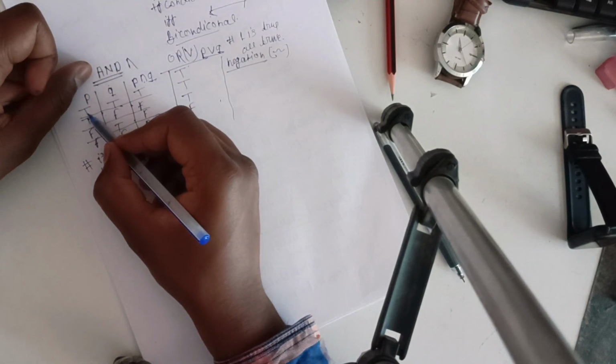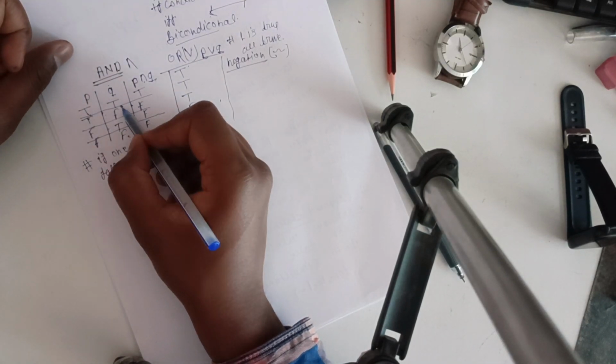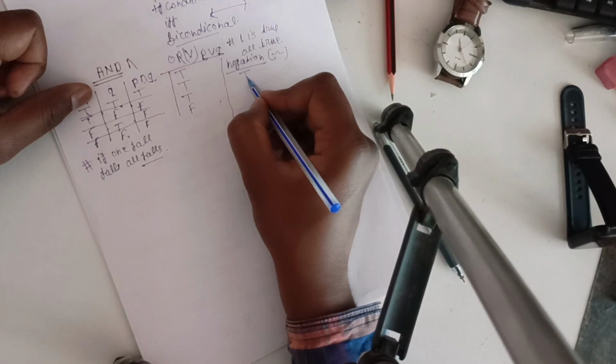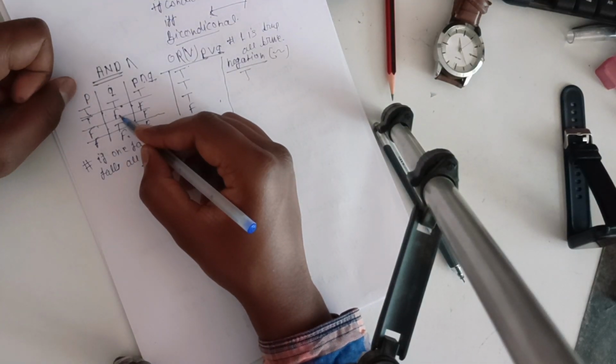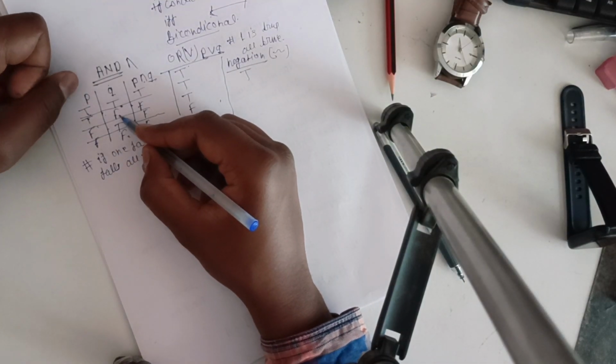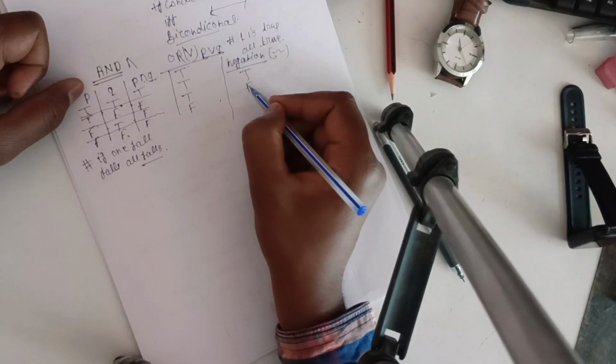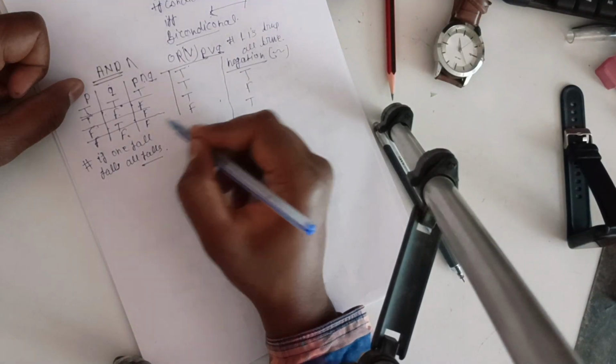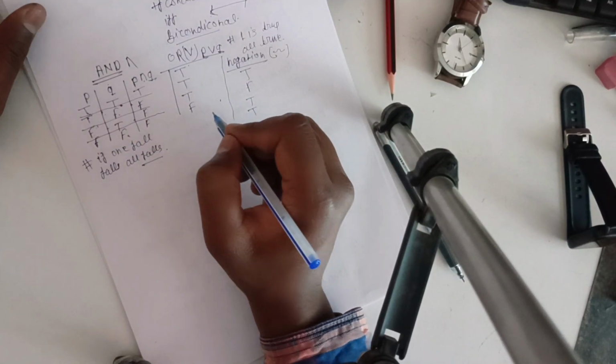As you can see, true, so here it will be false, false, then true.